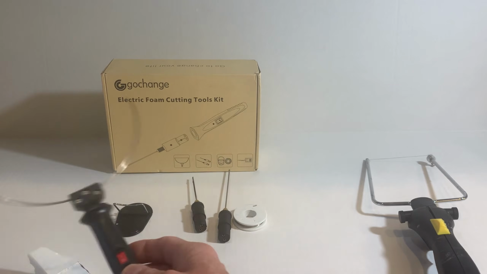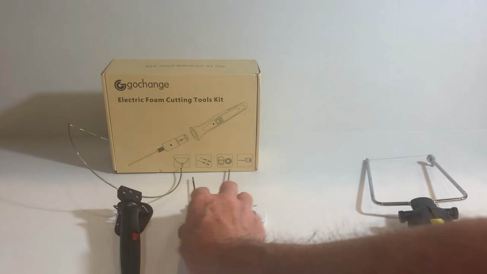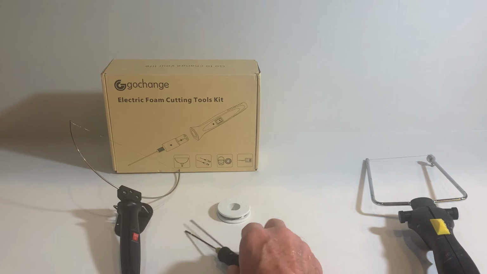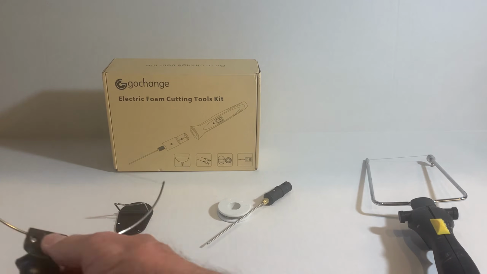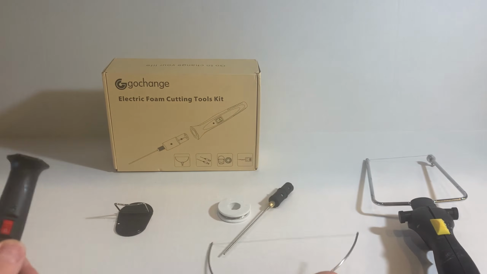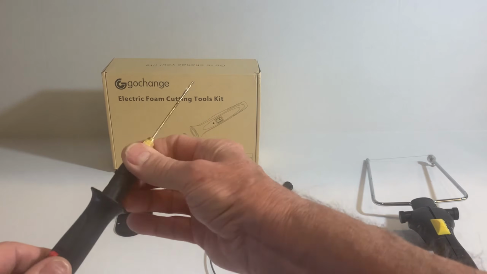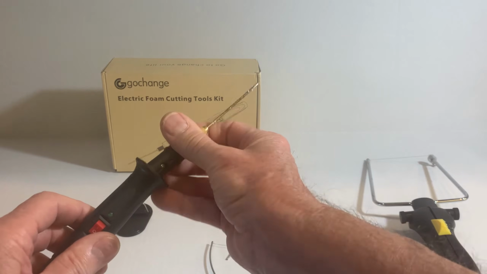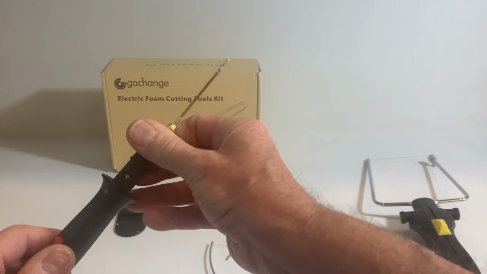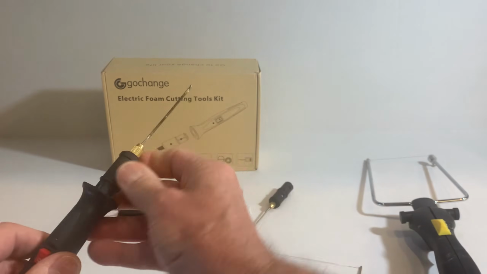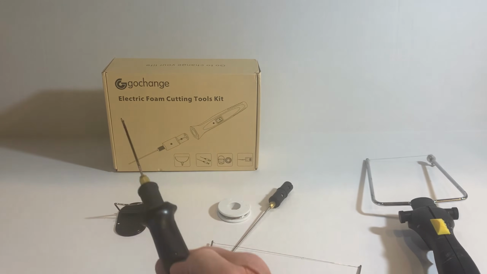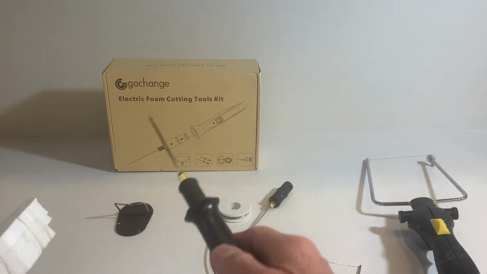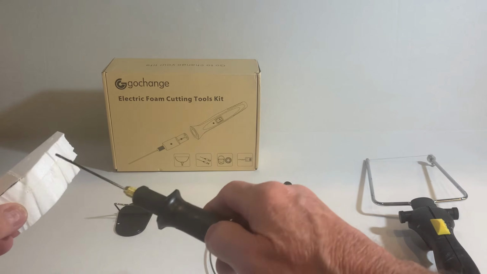A nice thing about it, however, is that it comes with these extra tools, these foam knives. Take this off, put in one of the knives, and you can do cuts that aren't possible with the other one.